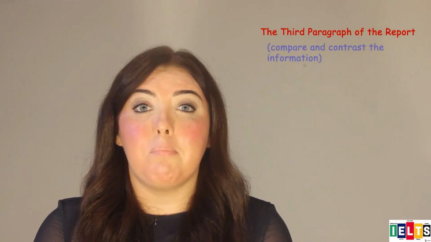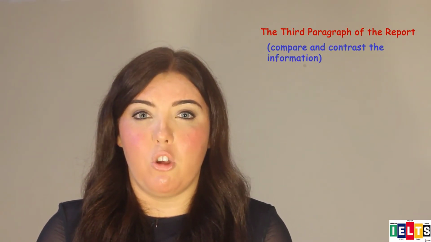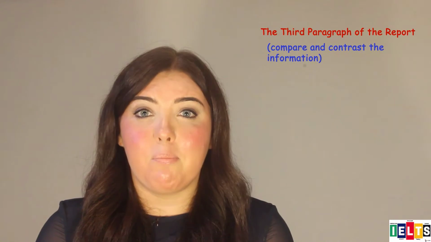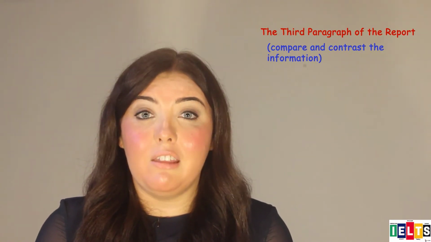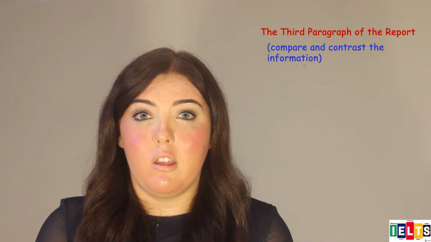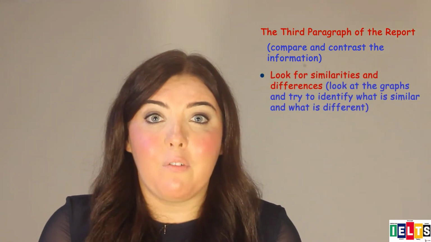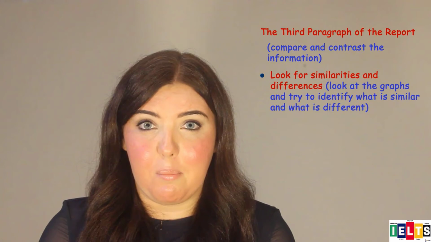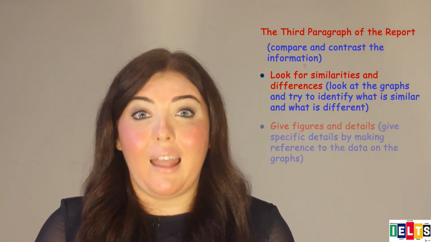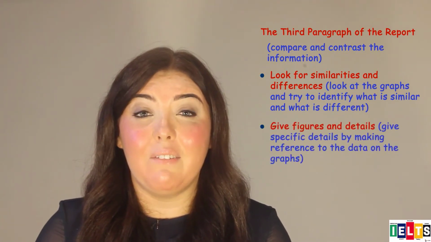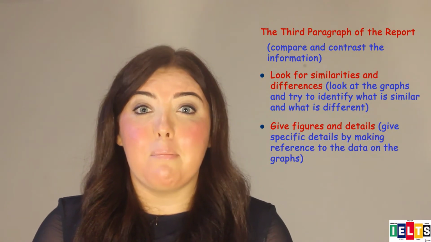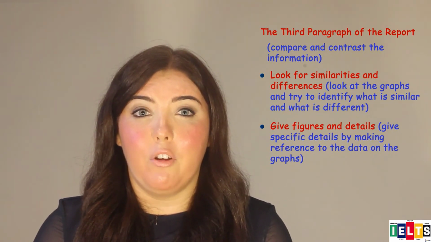In our third paragraph of our report, we need to compare and contrast the information shown to us. For this part of the report, you need to analyze the information. In other words, look for similarities and differences, look at the graphs and try to identify what is similar and what's different. And give figures and details. Give specific details by making reference to the data on the graphs.